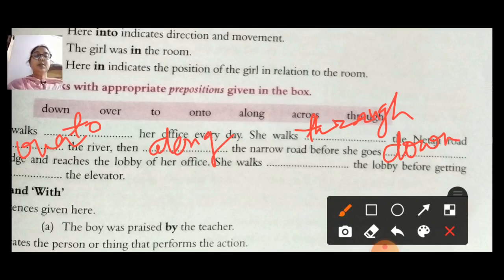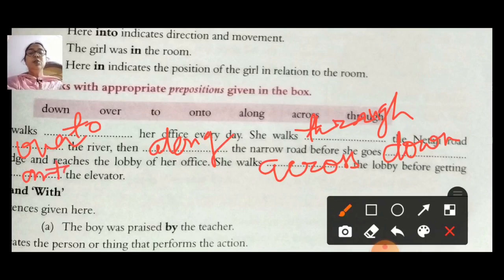She walks across the lobby before getting onto the elevator. So here, onto the elevator.